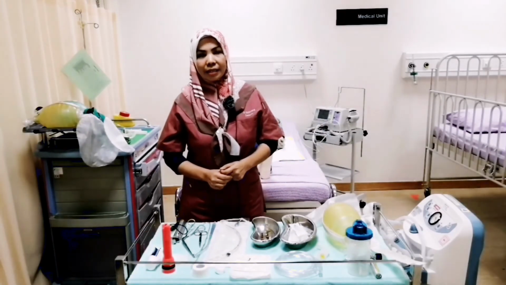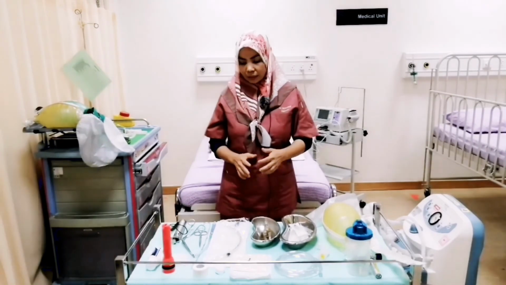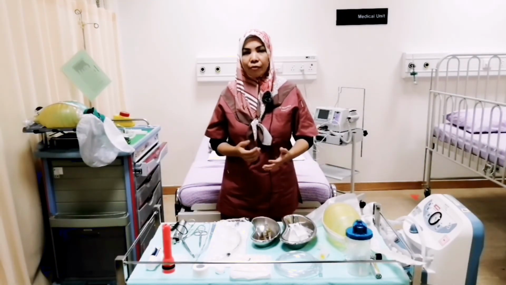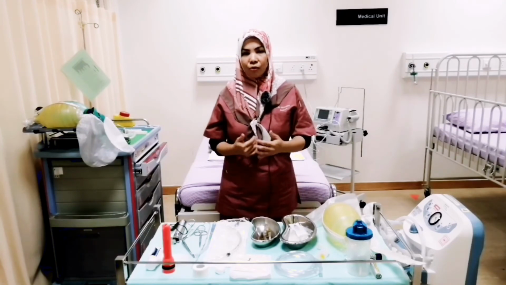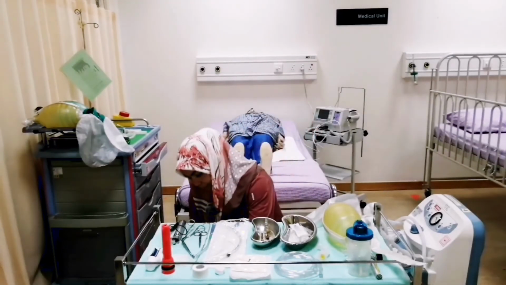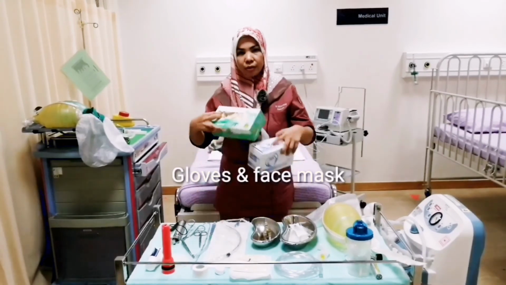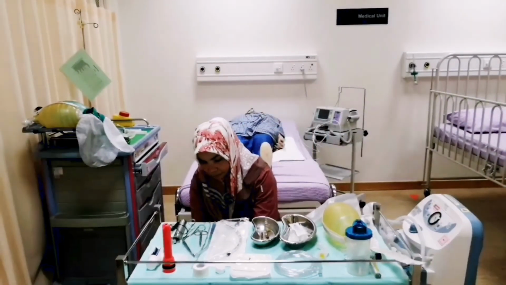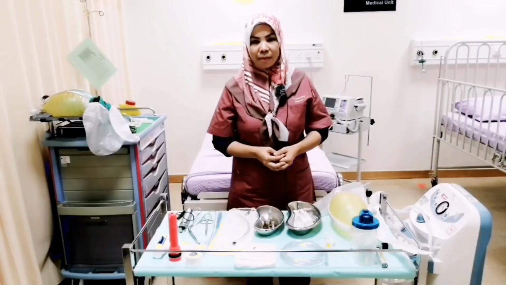And last but not least, we also have to prepare the disposable glove and also face mask in order to prevent any infection to the healthcare provider and also to the patients. With that, I end my presentation.